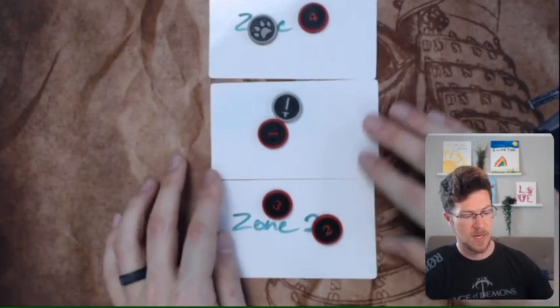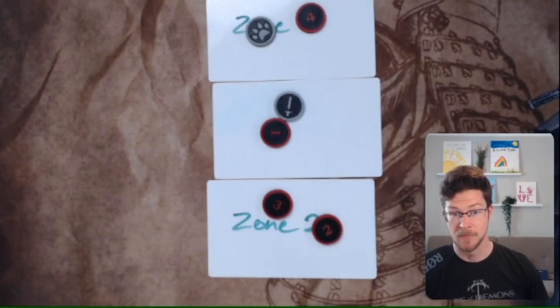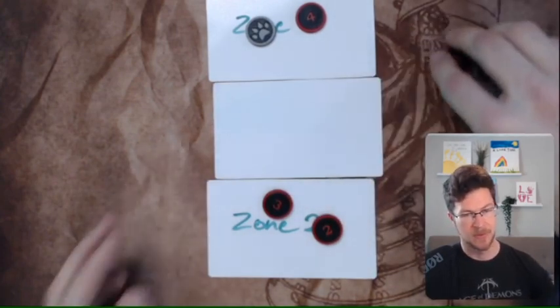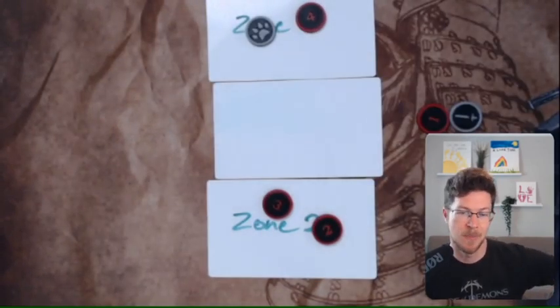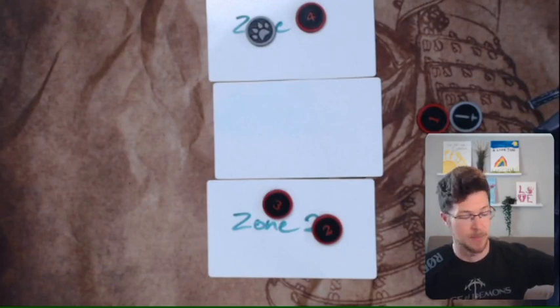So the zones are very fluid in nature, and it's really just a matter of determining if something is close, nearby, engaged, or far away. It's simple as that. All right.